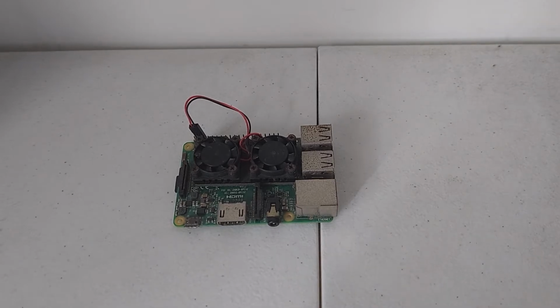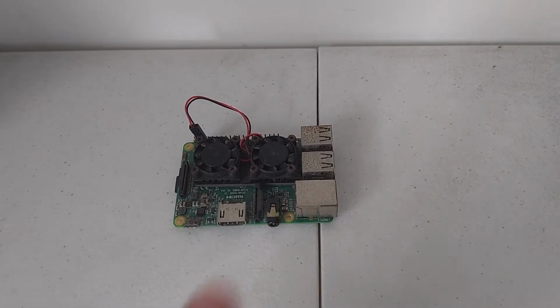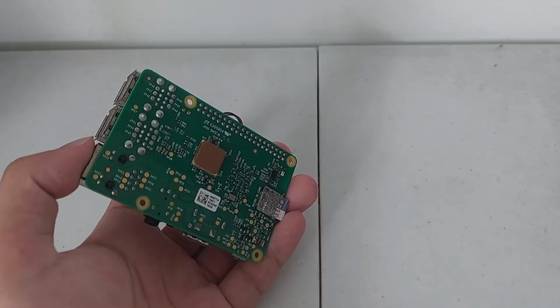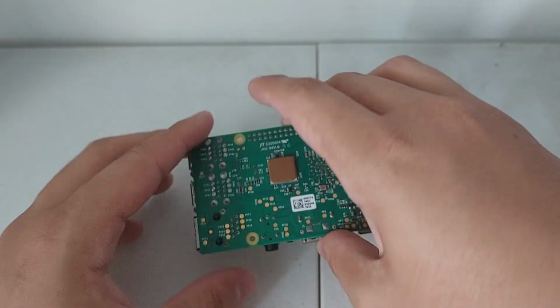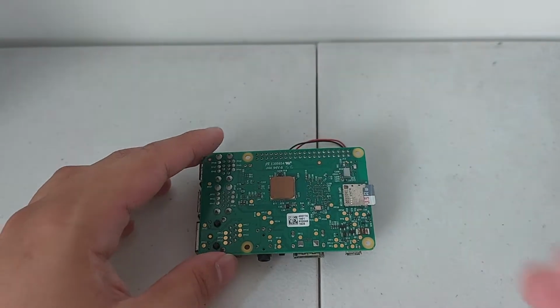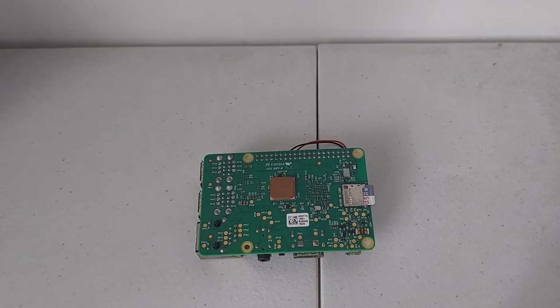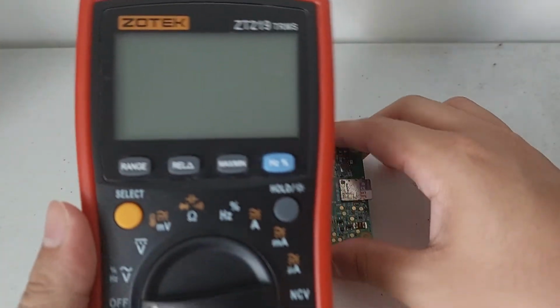However, on top of that, I also did further testing with the Raspberry Pi in order to see how much power the Raspberry Pi is receiving when it is powered via the original power supply compared to the phone charger. So I used a very standard multimeter.